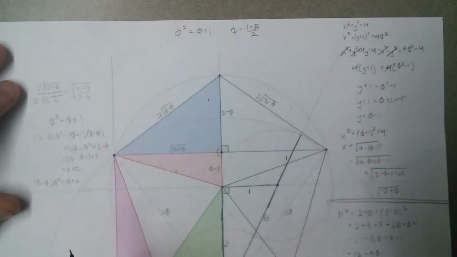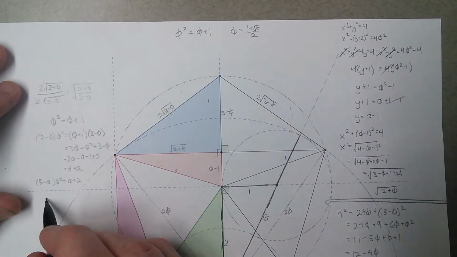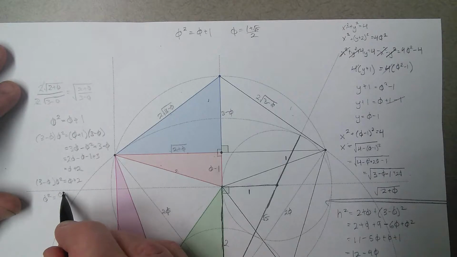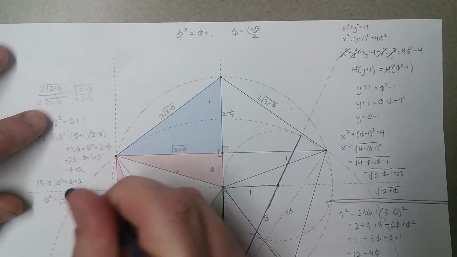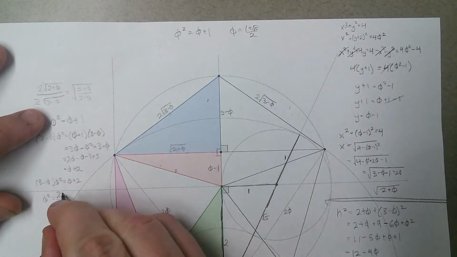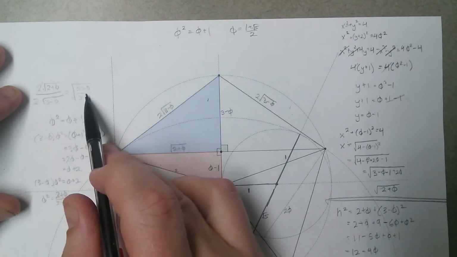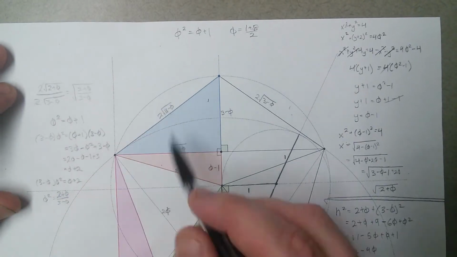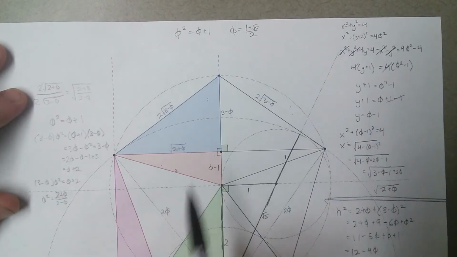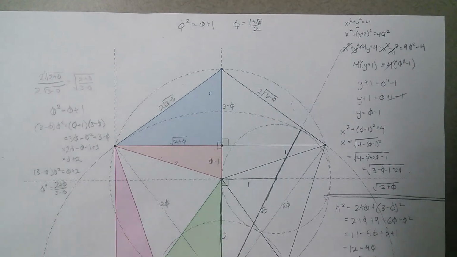That is definitely true. So now I just divide, and I get phi squared is phi plus 2 over 3 minus phi, or I can commute these two, 2 plus phi, which is what I wanted to show, because now I'd have phi squared under the square root, so this ratio of this to this is phi. So we are definitely on the right track.